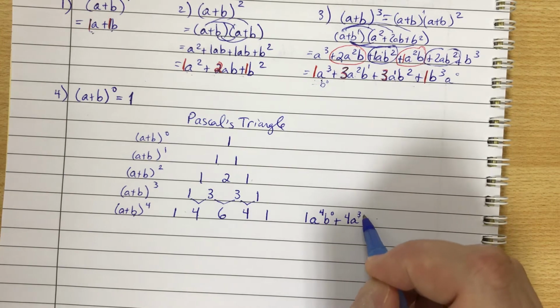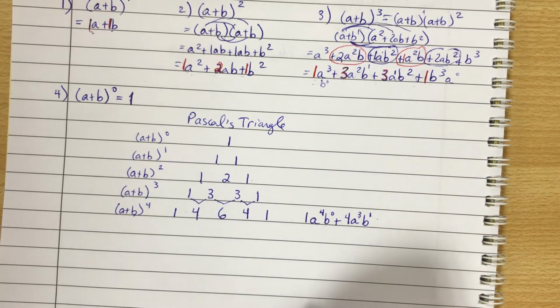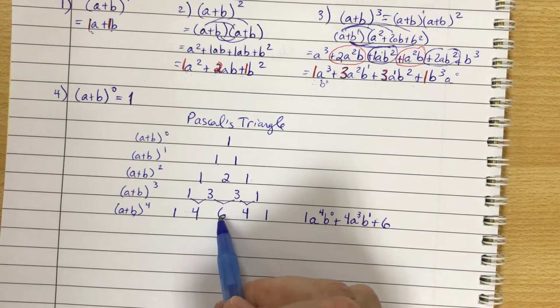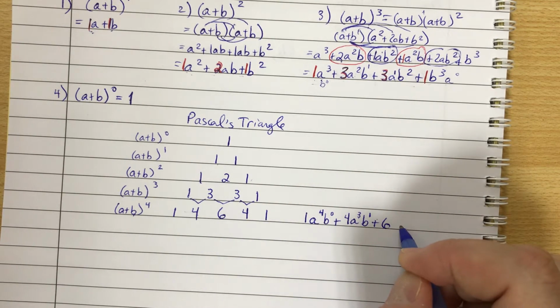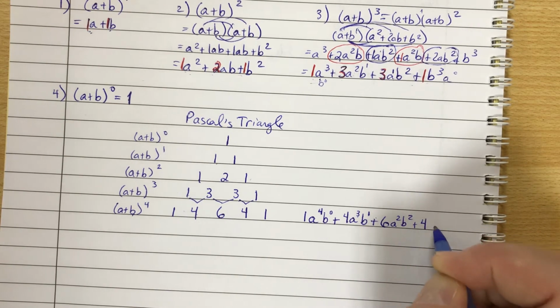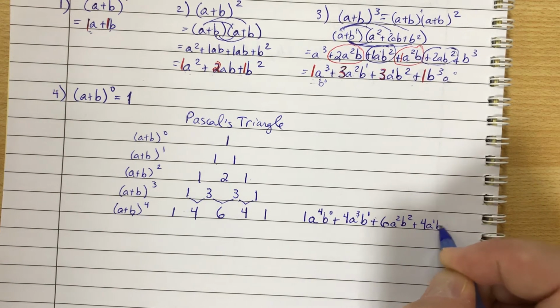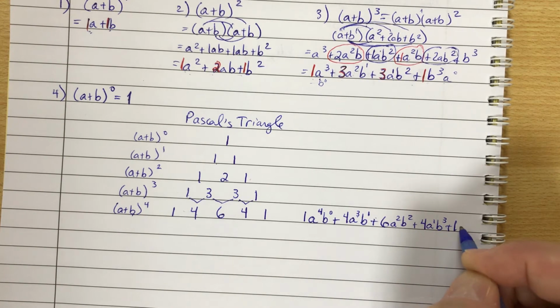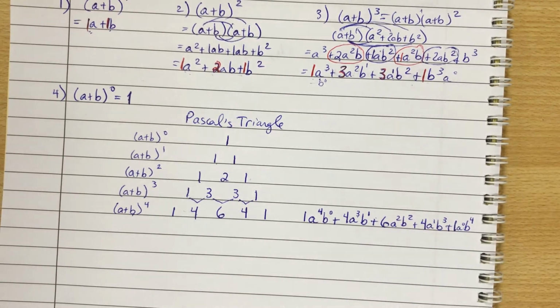The exponent for b will increase by 1. So that's b to the first. And then 6, the coefficient is 6. A to the second, b to the second, plus 4, a to the first, b to the third, plus 1, a to the 0, which is just 1, b to the fourth.